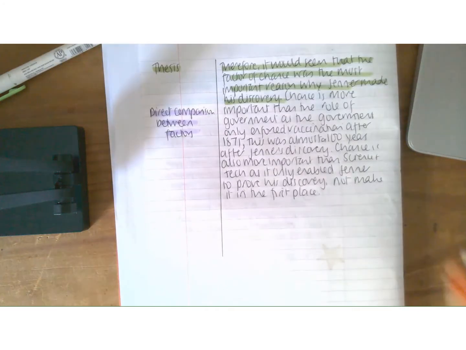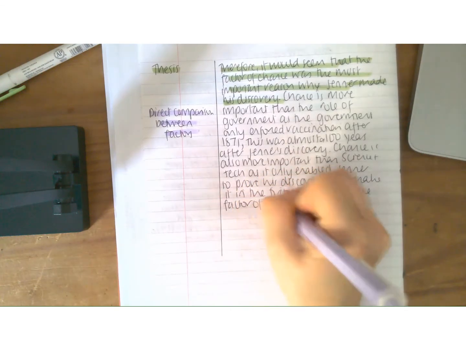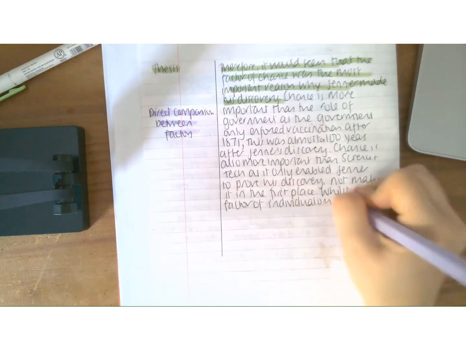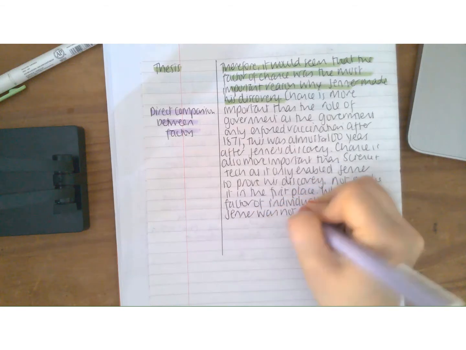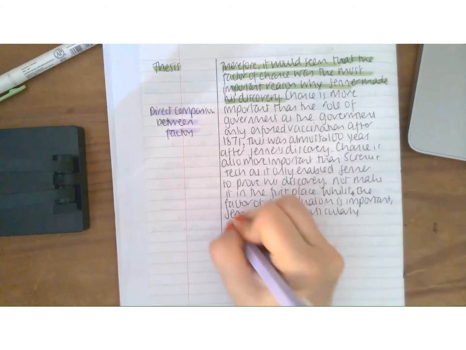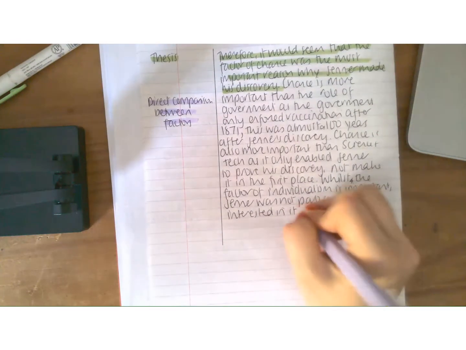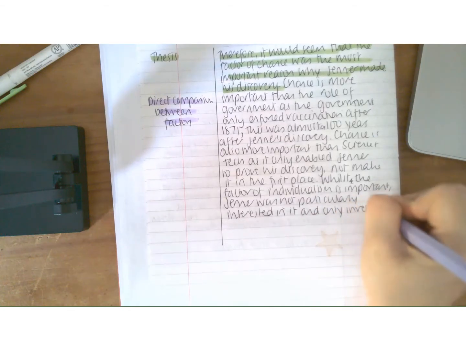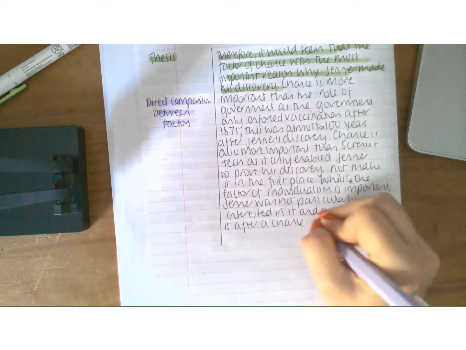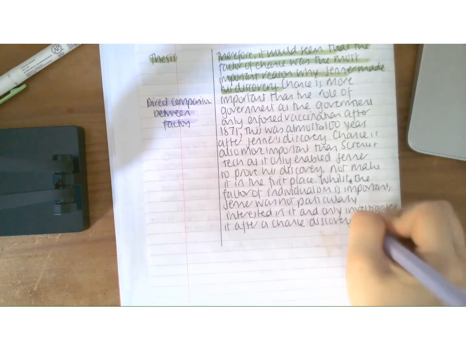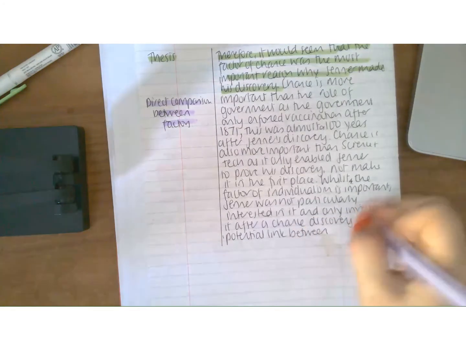Okay, whilst the factor of individualism is important, Jenner was not particularly interested in it, and only investigated it after, and I would deliberately put this word in, a chance discovery of a potential link between smallpox and cowpox.